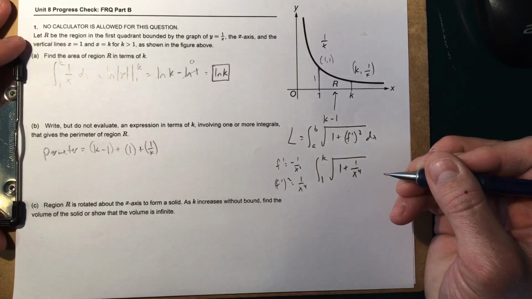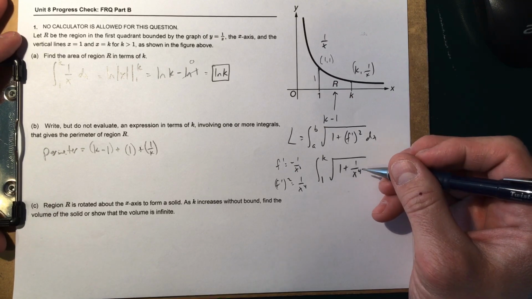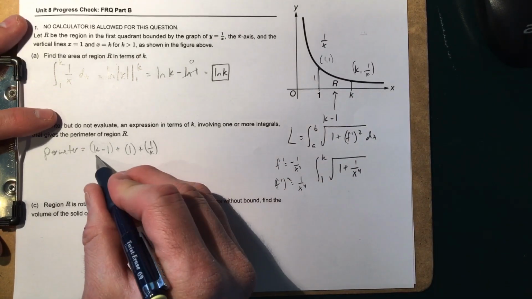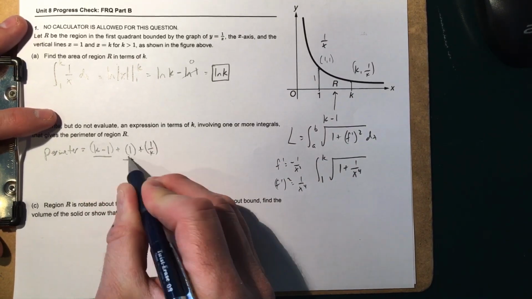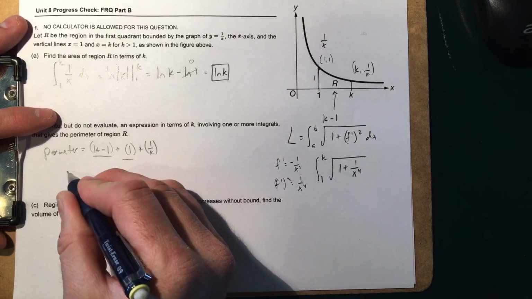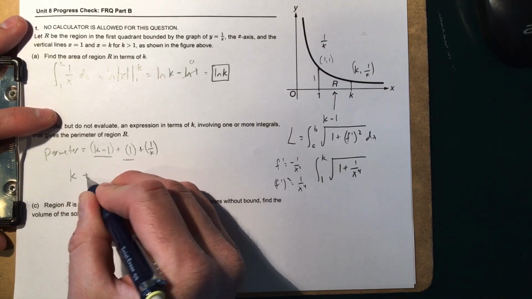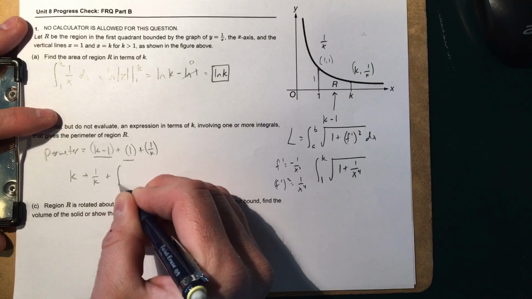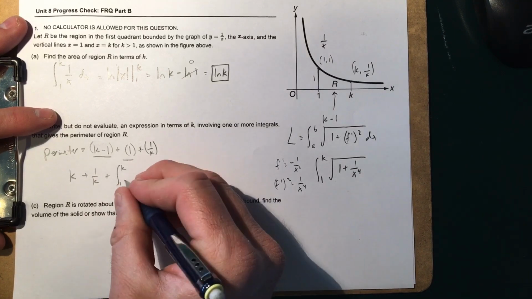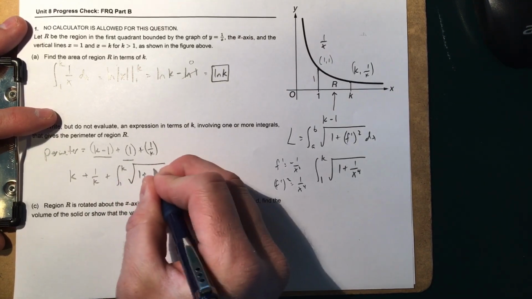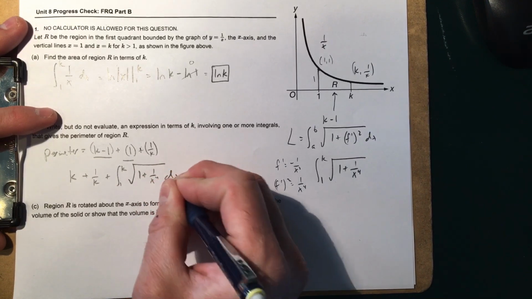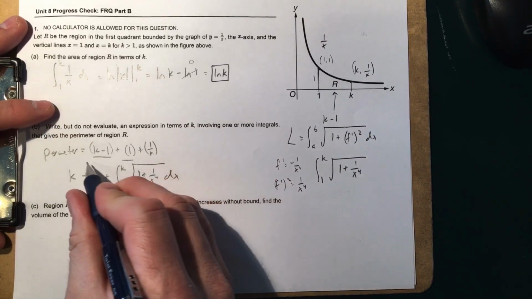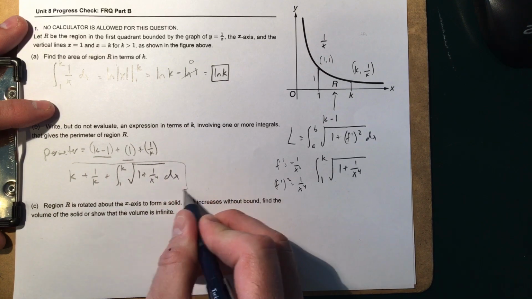So if I put all those things together, the k minus 1 plus 1, the 1's will cancel out. So I've got k plus the 1 over k, plus the integral from 1 to k of the square root of 1 plus 1 over x to the 4th, with respect to x.